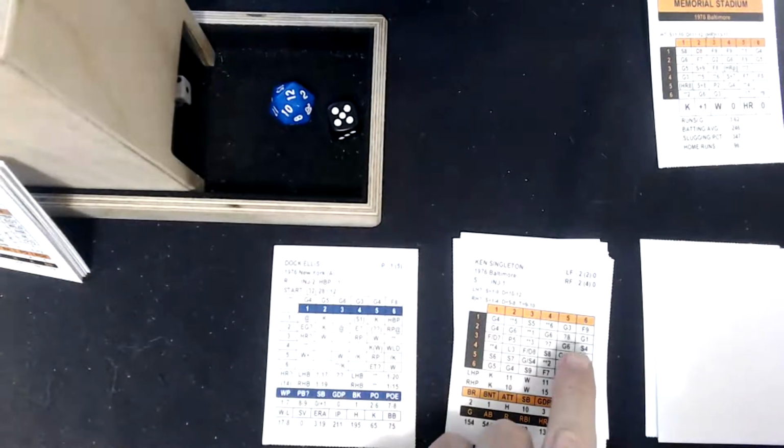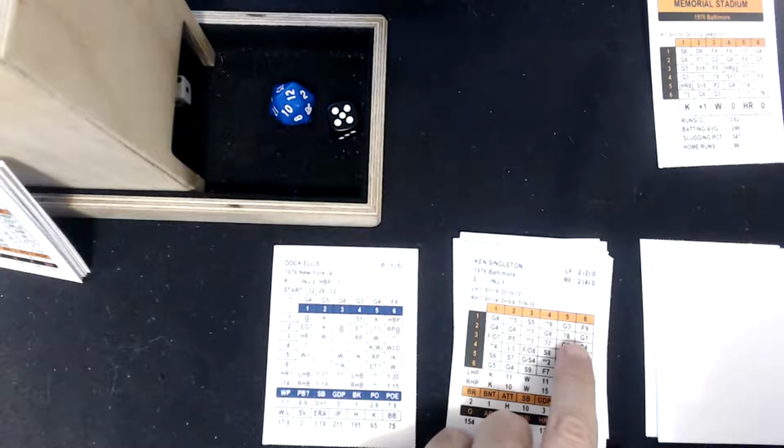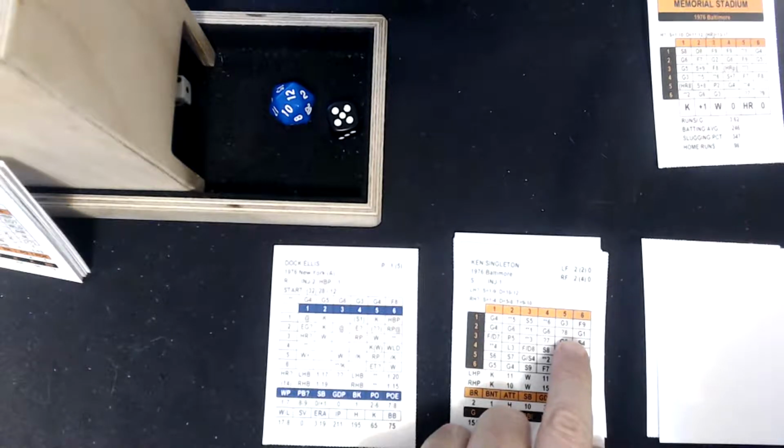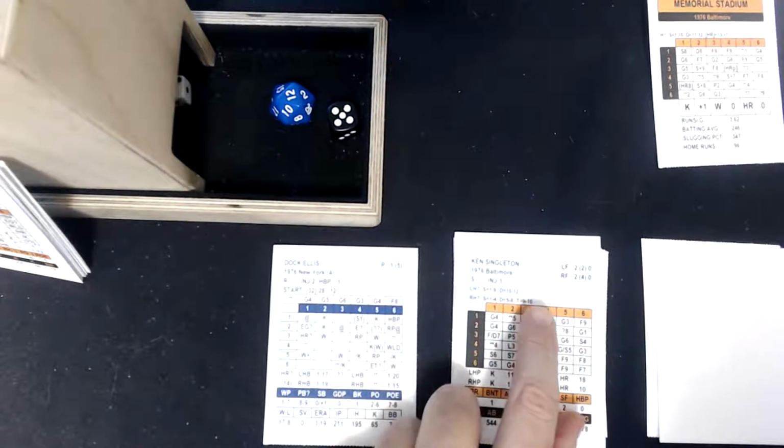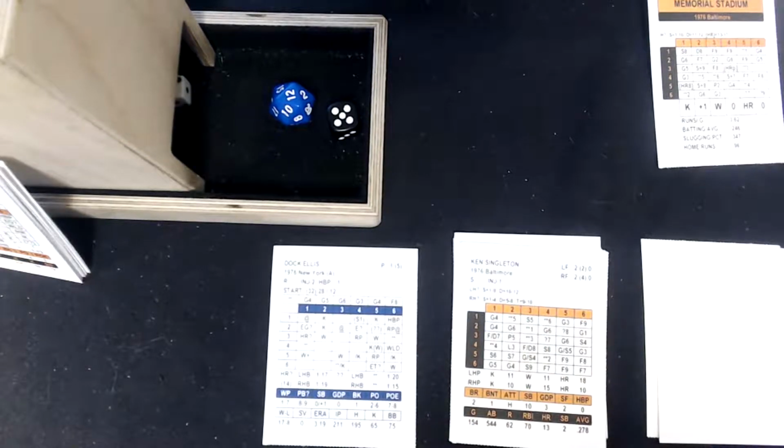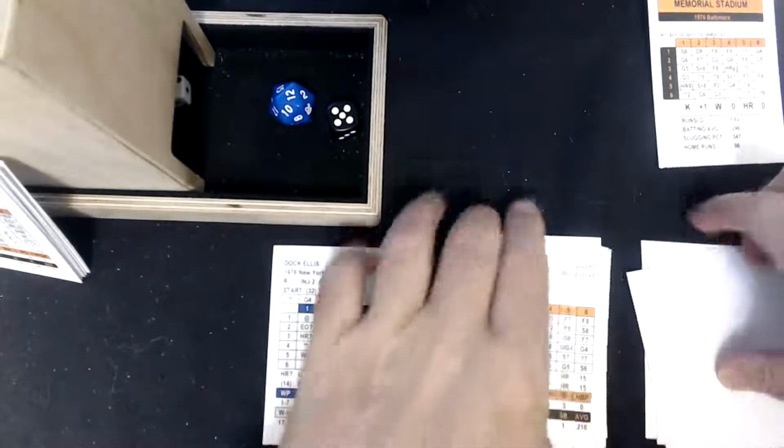And that's a 5-2, and that's going to be a ball to center field, question mark. So it's some sort of range play. We roll a 12. It's against a right-handed pitcher, and it's right outside of range, and running it down is Mickey Rivers. And that retires the side. 3 up, 3 down.